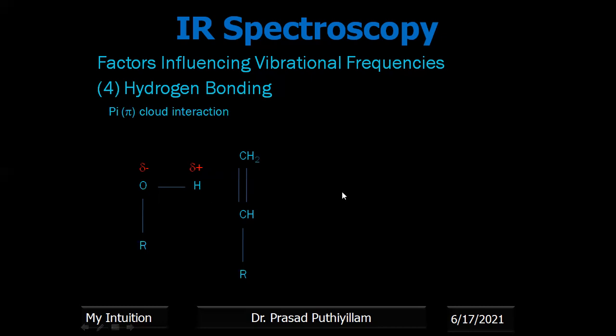This interaction is possible because the hydrogen is more protonated, having positive charge. If the molecule gives electron density towards oxygen, or stabilizes the oxygen with a negative charge, then this H will become more positive and can interact with this pi electron cloud.